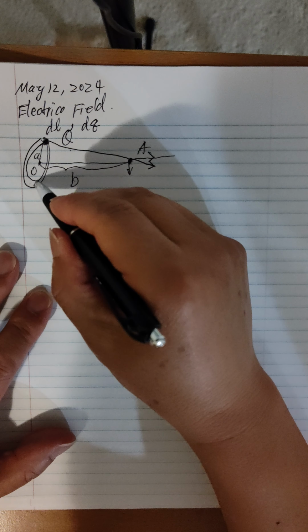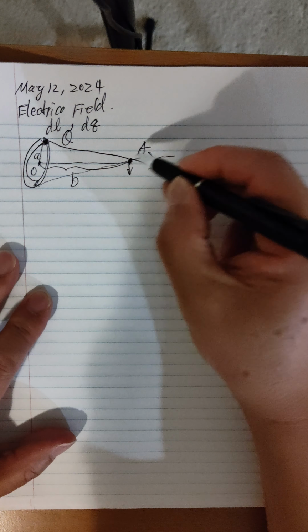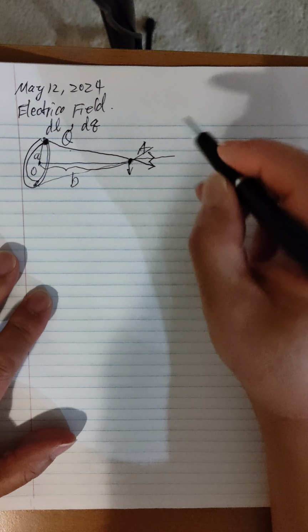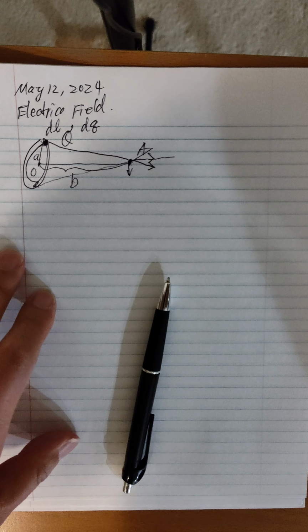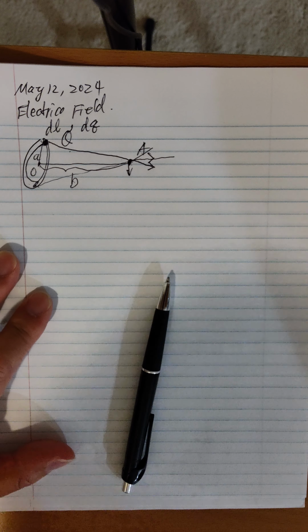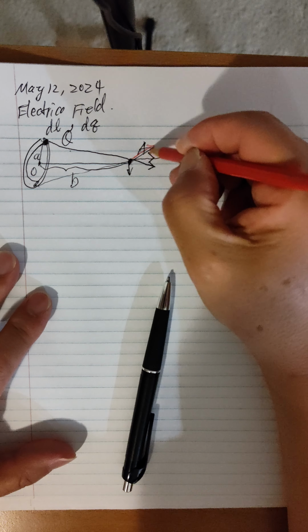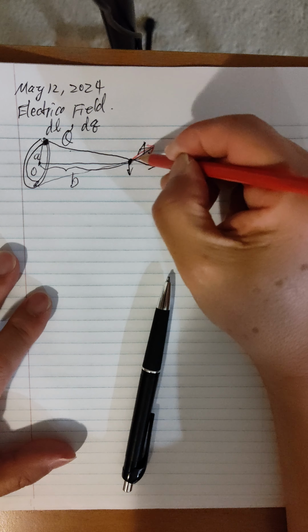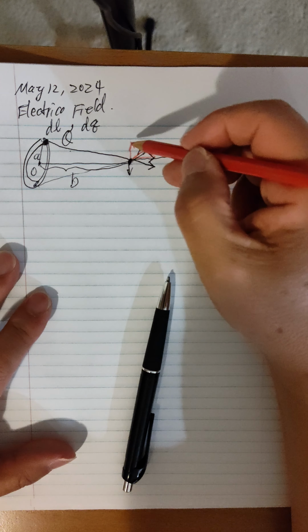Similarly, if we take another element right here and connect them, we will find another electric field due to that. Again, the X component is that, and the Y component is in that direction.